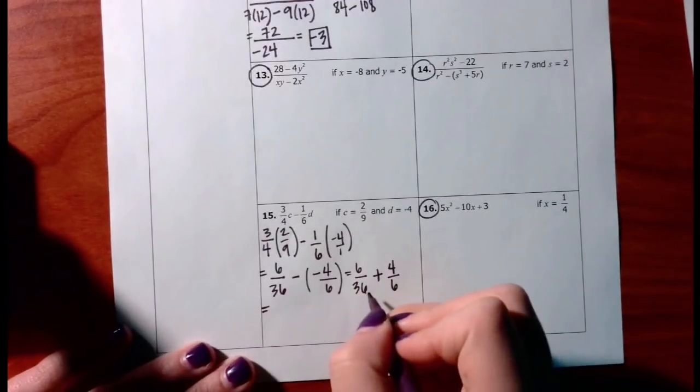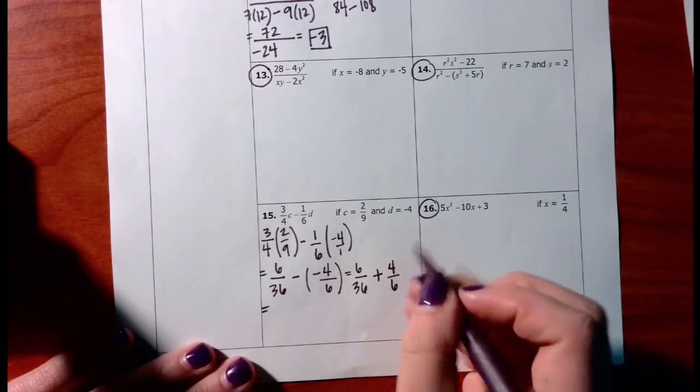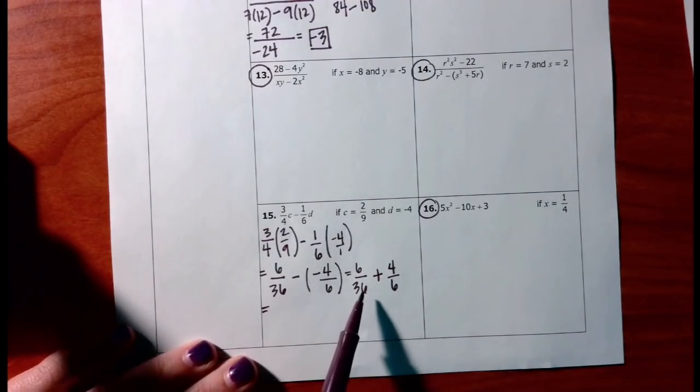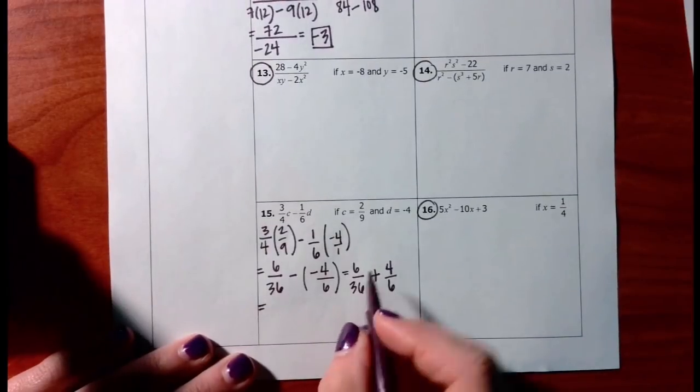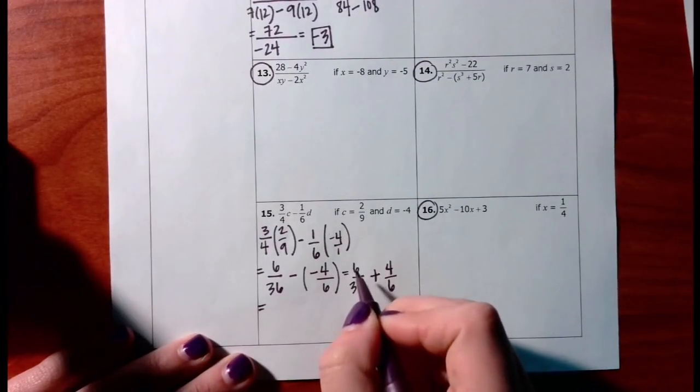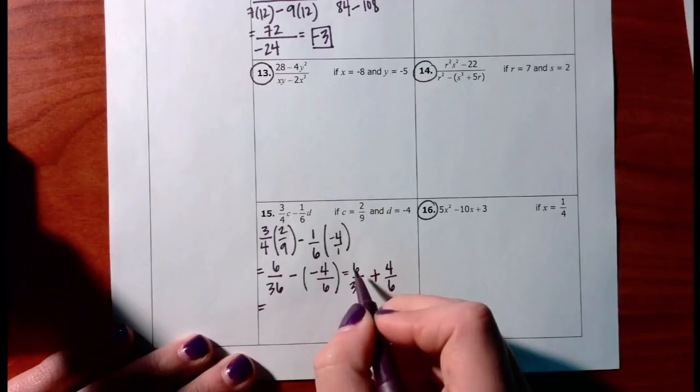Now, when we add fractions, we need to have a common denominator. But the first thing I see is I can simplify this to 1/6, this fraction right here. And I can do that before I add. That'll make my life a lot easier. Because 6 goes into 36 6 times, and 6 goes into 6 one time.